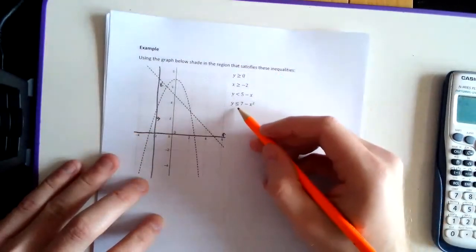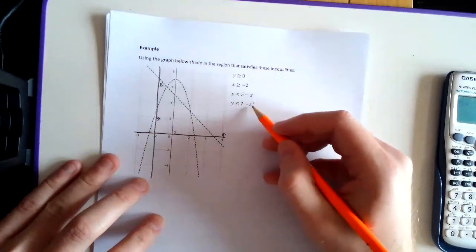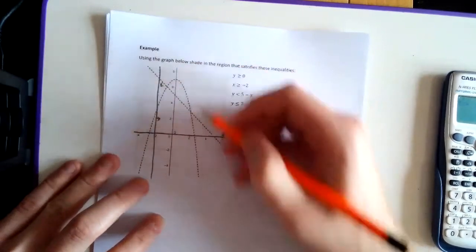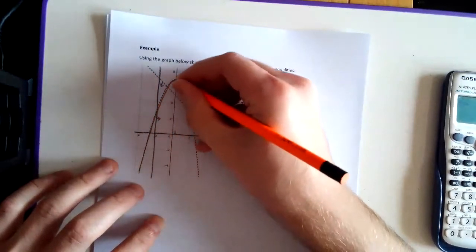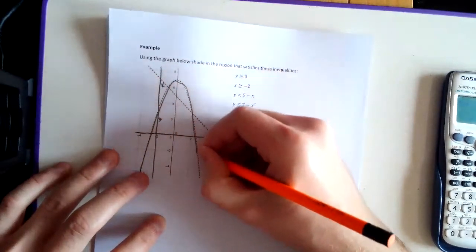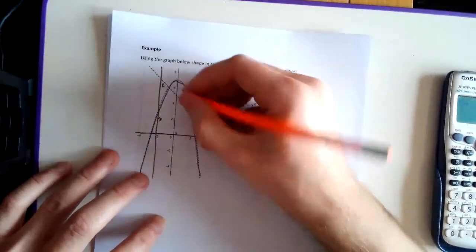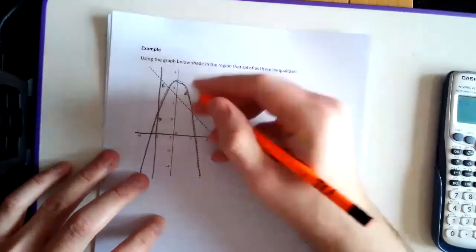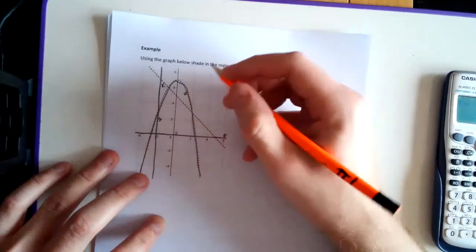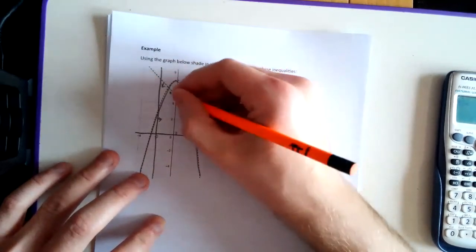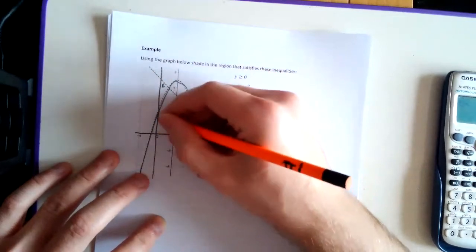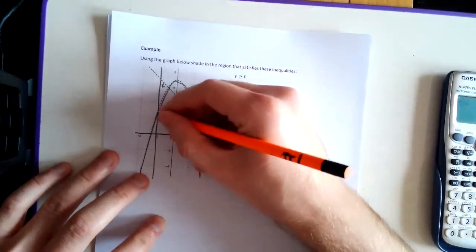And y is less than or equal to 7 minus x squared. So that's the quadratic, and it needs to be a solid line. And I want to be underneath it. So I want to be underneath the quadratic, underneath this line, and above this line, above this line. So it's this bit here.